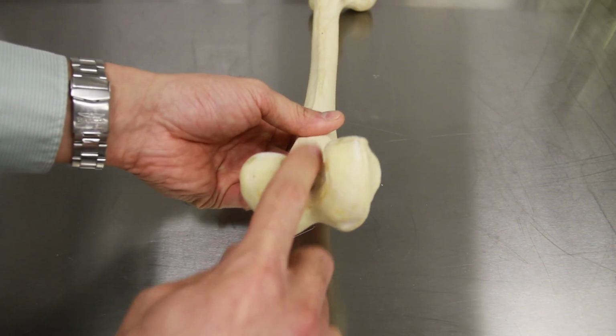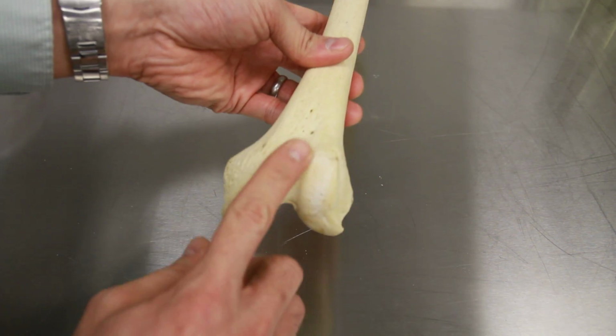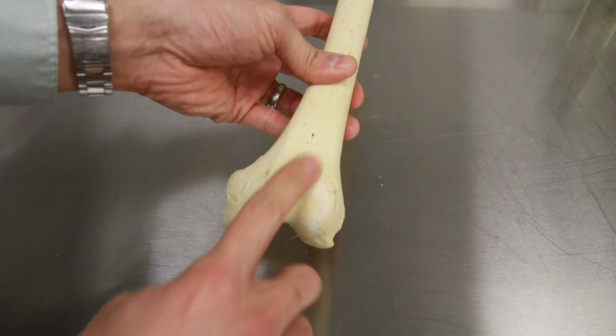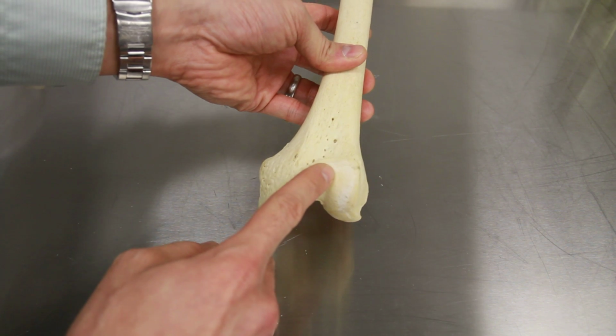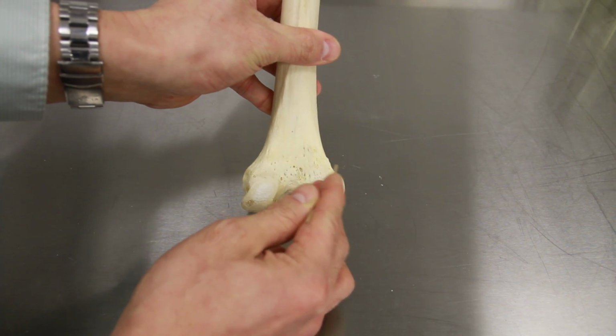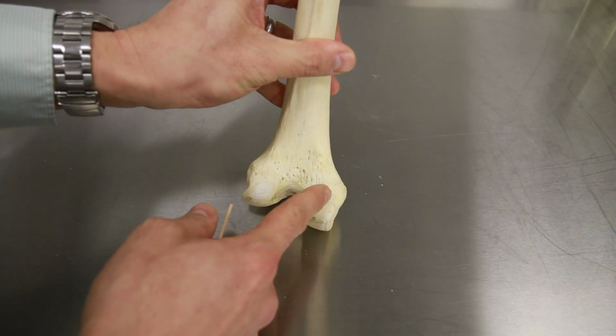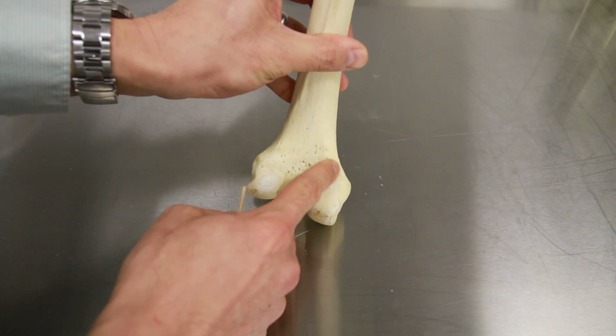So this is an intercondylar fossa, and on the anterior side, you can imagine this is a surface in which the patella is going to rub, called the patellar surface. Last marking here is this little kind of nub here. This is called the adductor tubercle on the medial side, which your adductor longus muscle is going to attach, or I'm sorry, adductor magnus muscle is going to attach to.